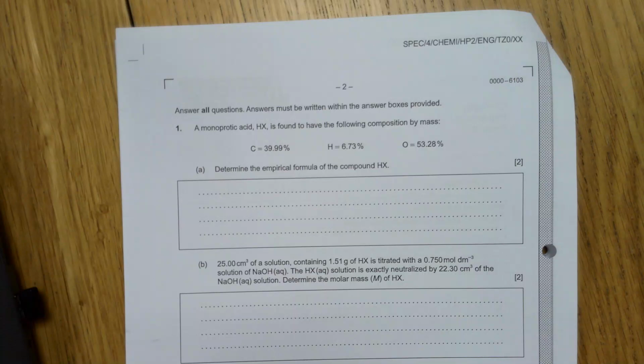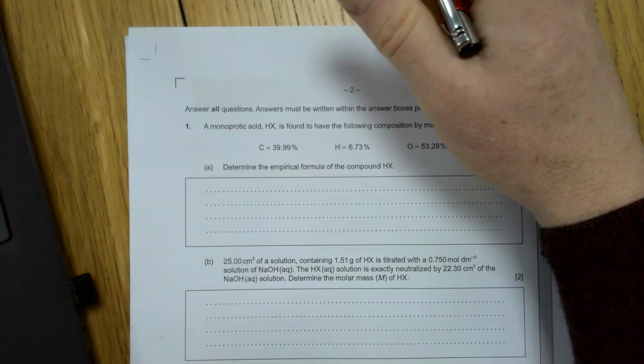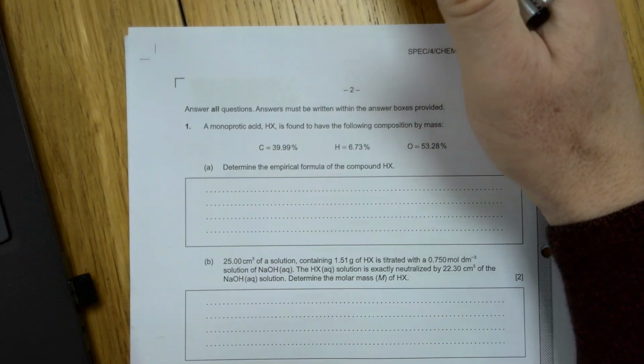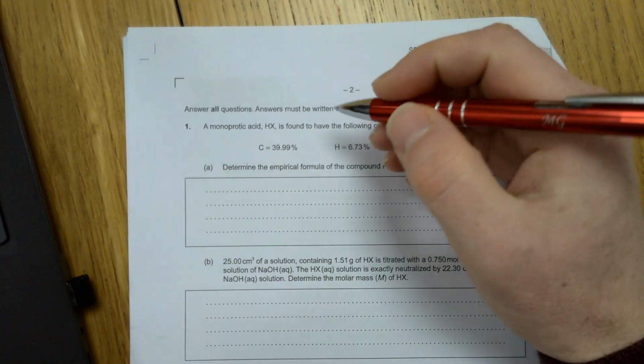Make sure your units match. Write down the units for everything. Show your working out, all the general stuff which you should know. So question one, like always, is a calculation question. I recommend doing lots of question ones if you struggle with this, because it's always going to be a calculation at the start of the paper. It seems to be what they do.